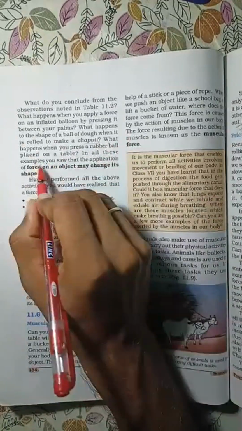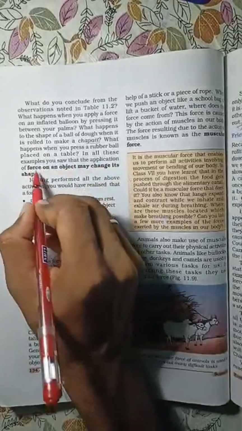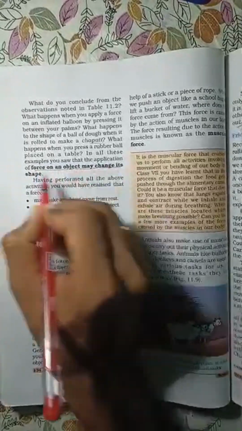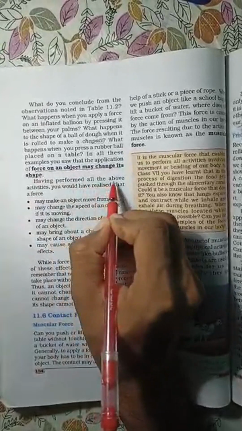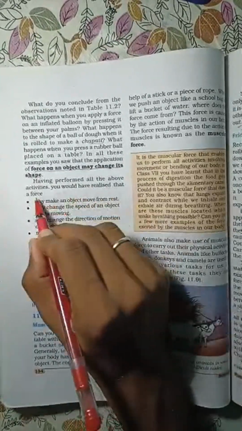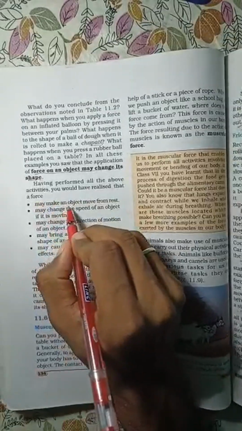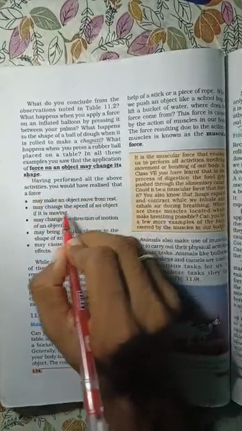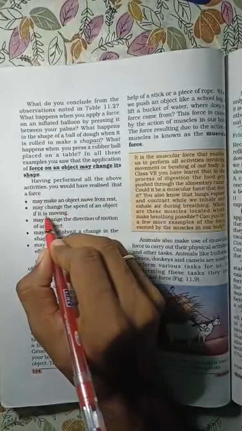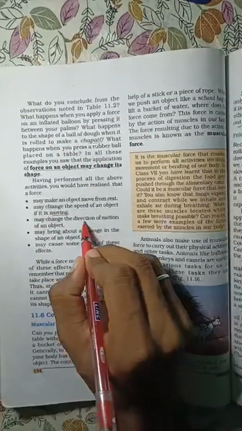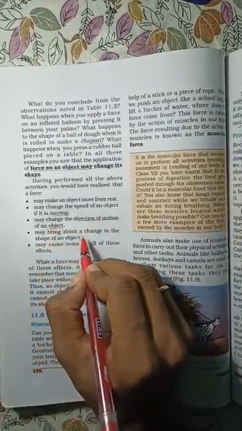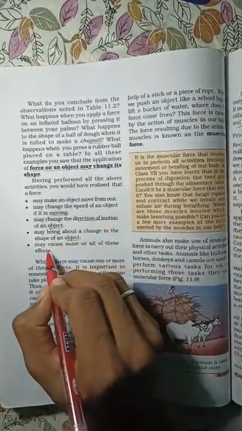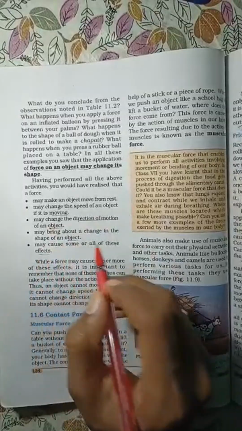In all these examples, force is applied on an object. All the above activities related to force may make an object move from rest, may change the speed of an object, may change the direction of the motion of an object, may bring about a change in the shape of the object, or may produce some of these effects together.